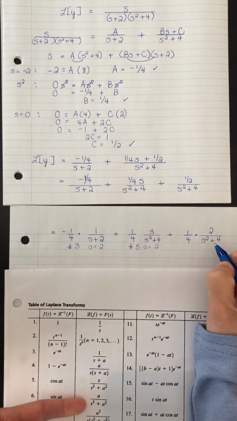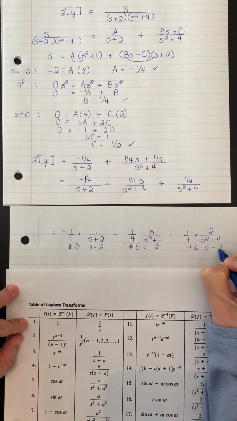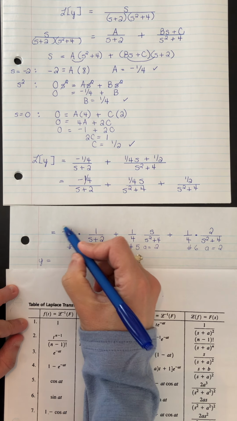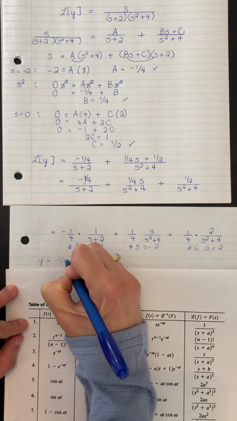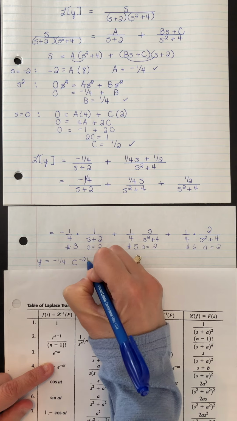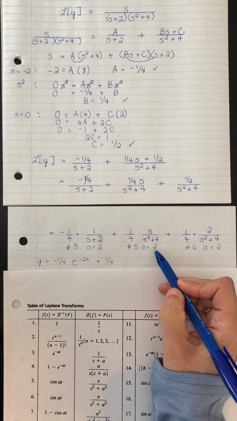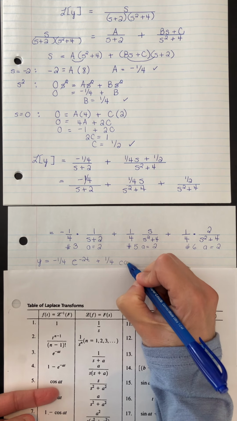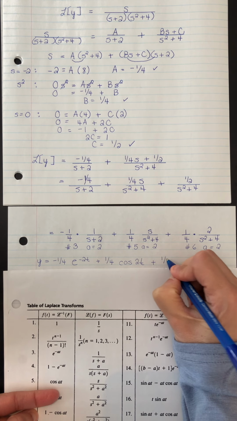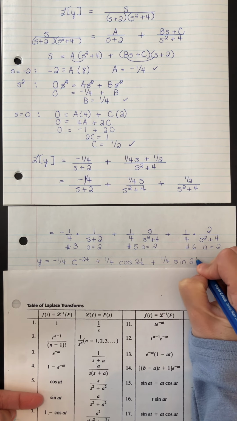And lastly, this one will be number 6 with a still 2. So we can write out our answer here. The coefficient of the first term is negative 1/4, and that's in front of e to the negative 2t. Then we have plus a coefficient of 1/4 in front of the cosine of 2t. And lastly, another coefficient of 1/4 in front of the sine of 2t.